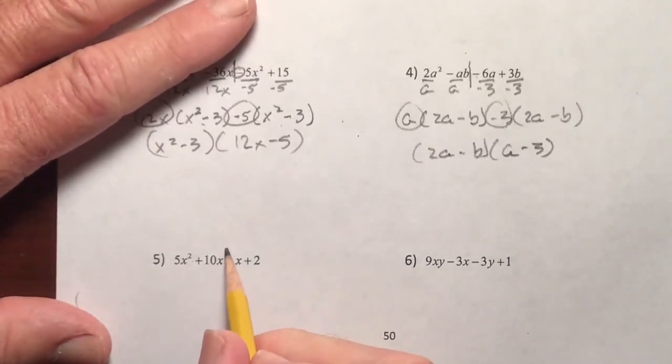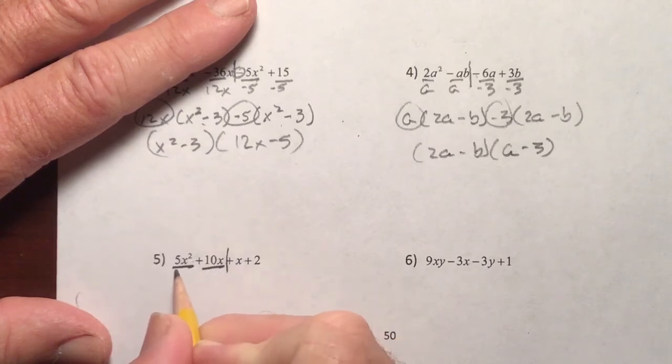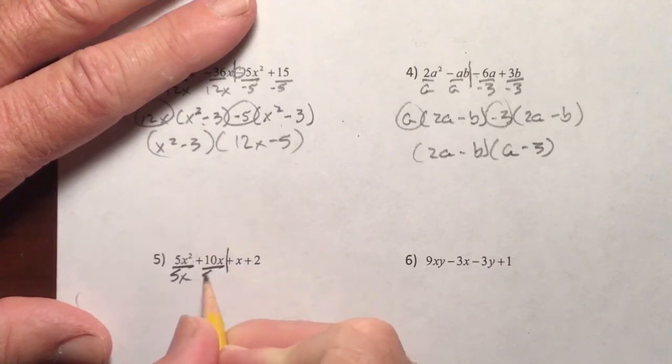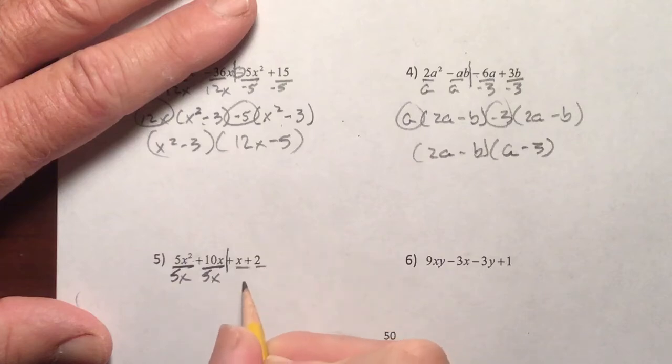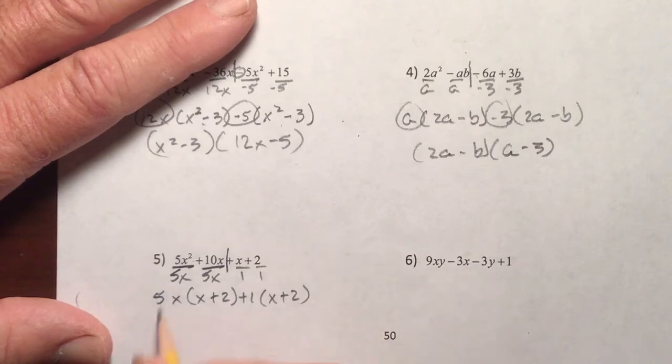5x is your common factor. There's nothing common there, so we just put 1. So I factor out 5x. That's going to leave you with x plus 2. Put x plus 1, you put x plus 2. Factor out x plus 2. That leaves these two behind, 5x plus 1, and you're done.